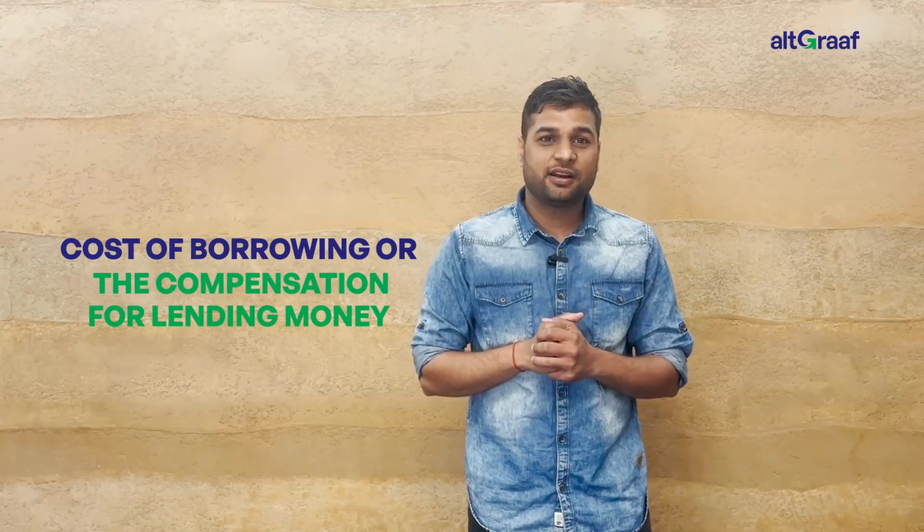We all know that interest in finance means the cost of borrowing or the compensation for lending money. But it is generally the terminologies related to these interests that often create confusion. Terms like yield, return, coupon, and likewise are wrongly used interchangeably, which may cause grave financial mistakes.